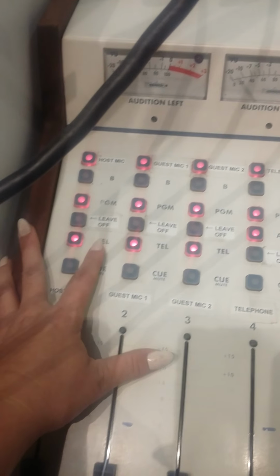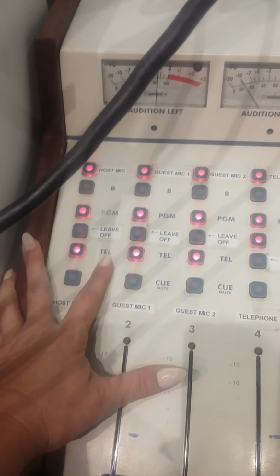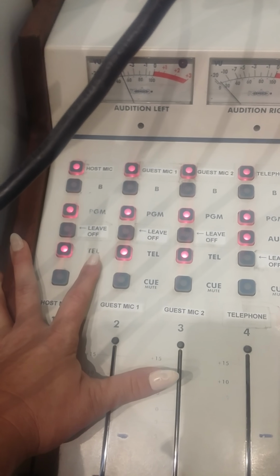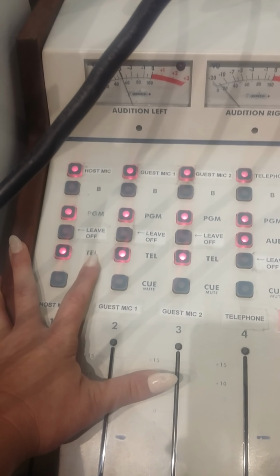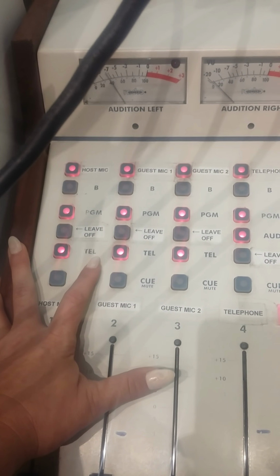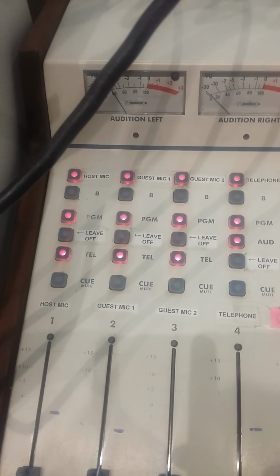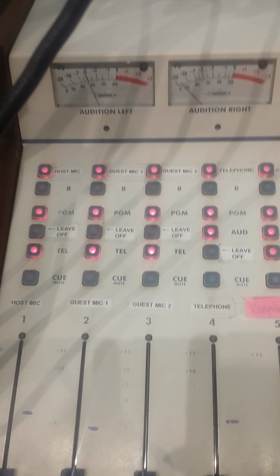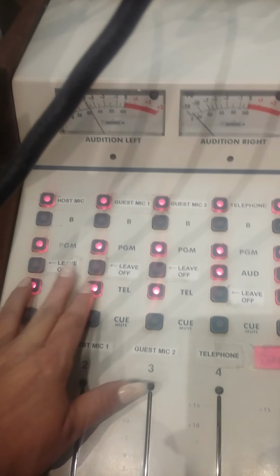The next set is telephone. That's what goes to the people on the telephone. If for some reason you can hear your guest, but they can't hear you talking, it's because the telephone button is not lit up. When you come in and if for some reason the board is reset, you always should check and leave the board exactly like this.